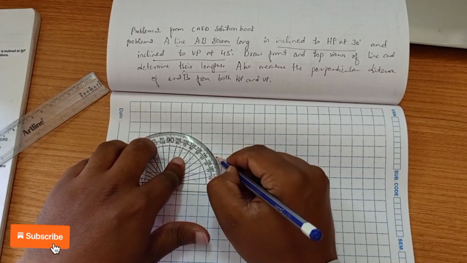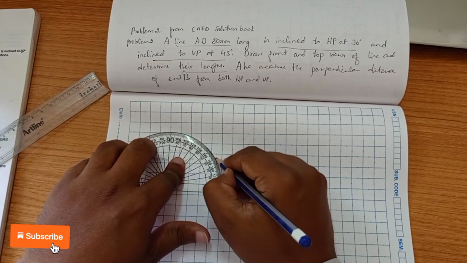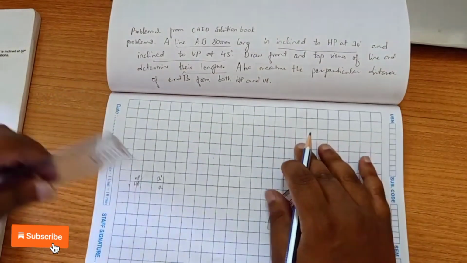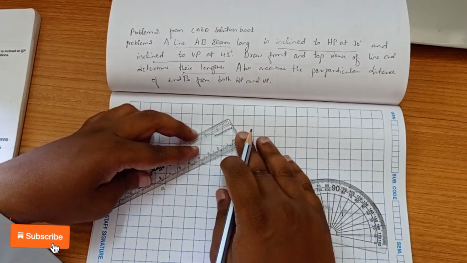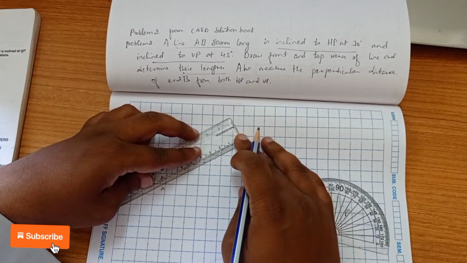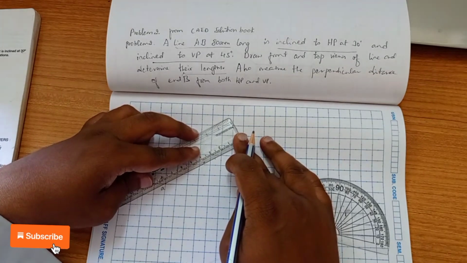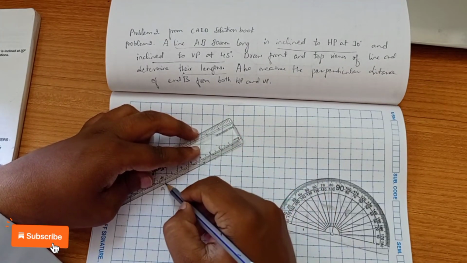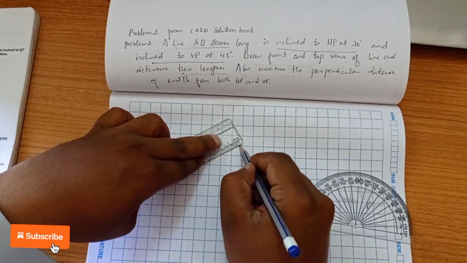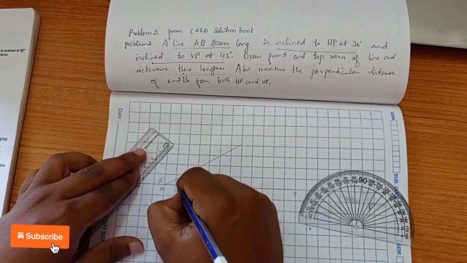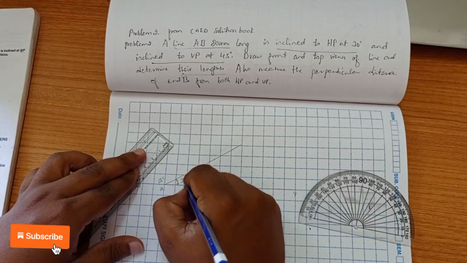First, the inclination to HP at 30 degree, and here we have to draw a line of length 80 passing through this point. So this is 30 degree.